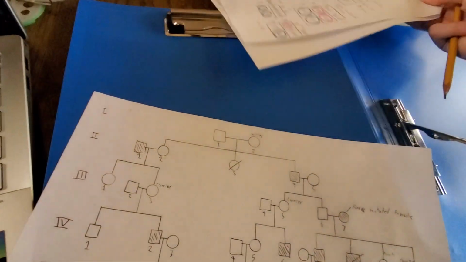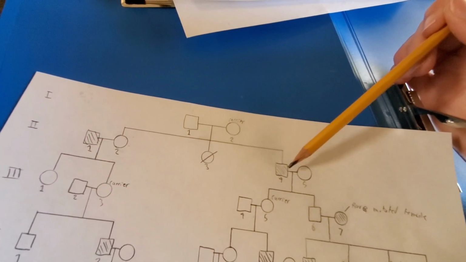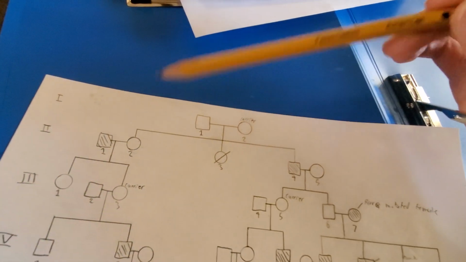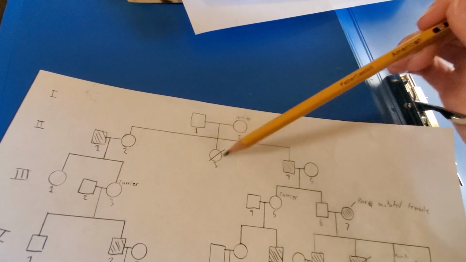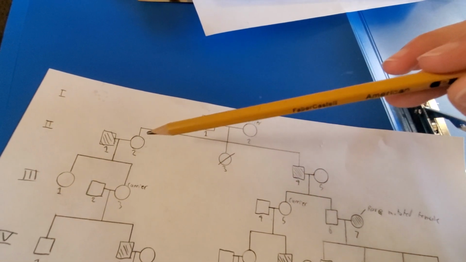And in this case, there is a 25% chance that the male is going to be presenting the symptoms. Another one that wouldn't present them, a female. And here's another female that's not presenting it as well.